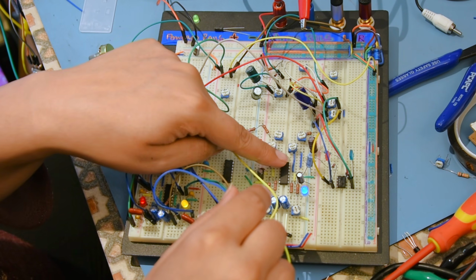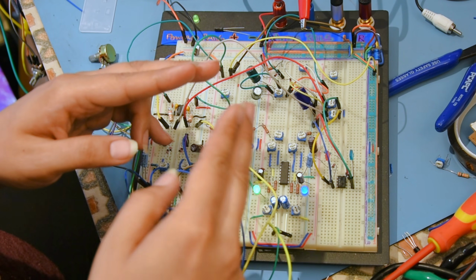Anyway, so when you adjust the frequency of this, it adjusts the duty cycle just right.